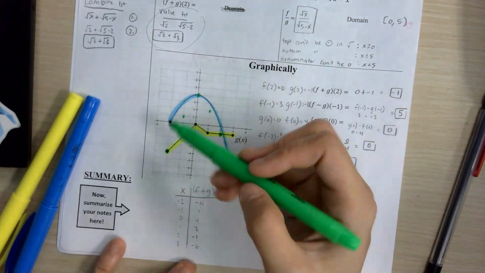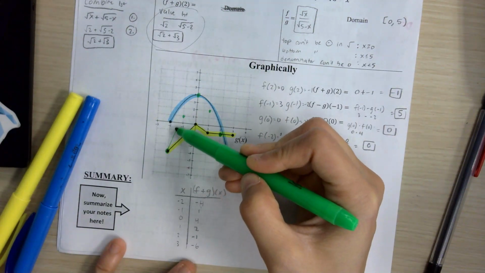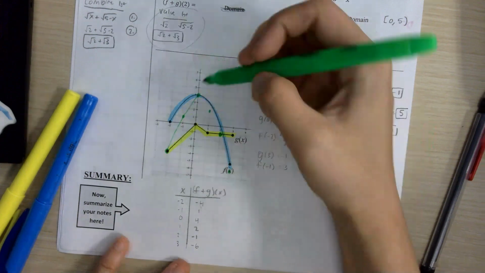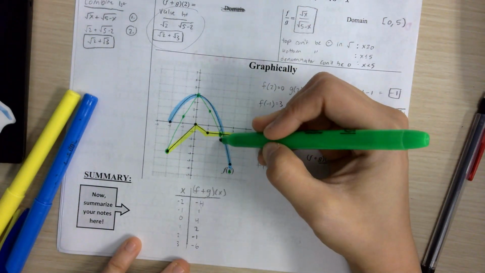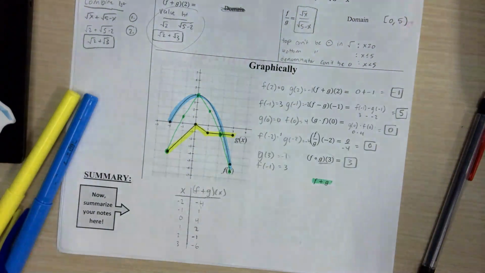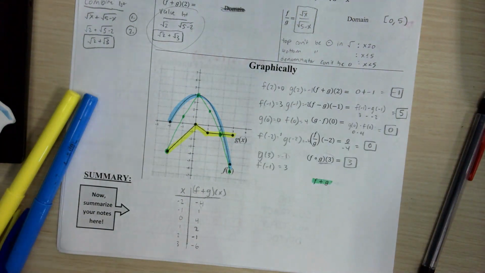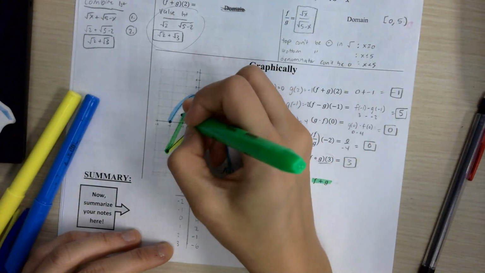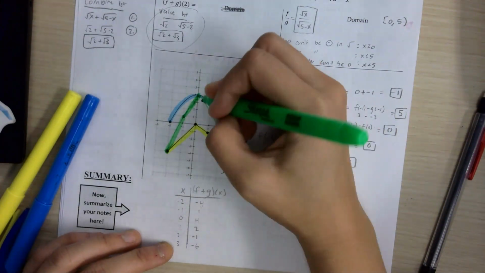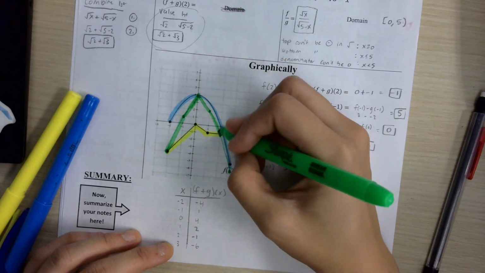So the graph would be sort of weird. It would look something like this. It would be hard to figure out the function of that graph, but this is essentially what the graph would be if we added the two.